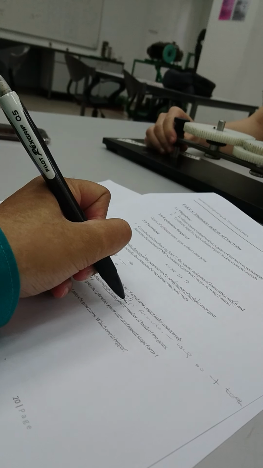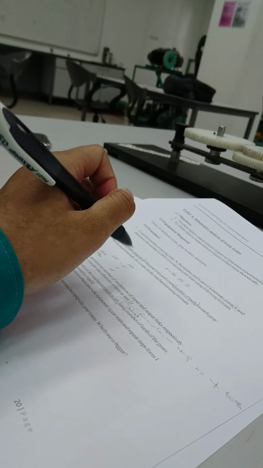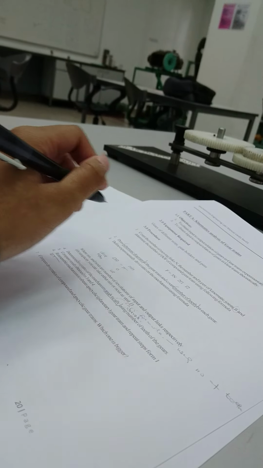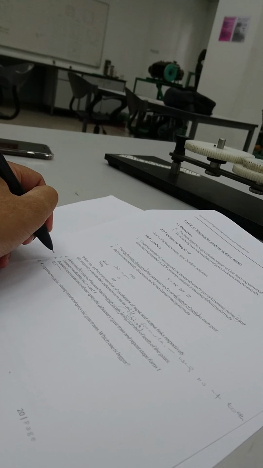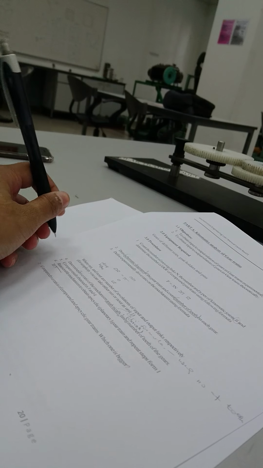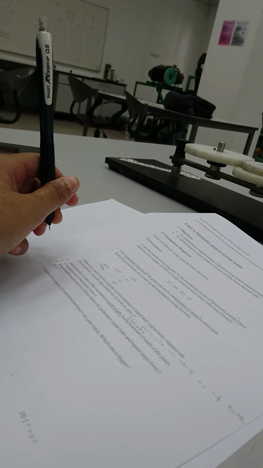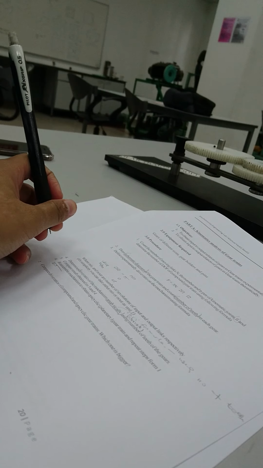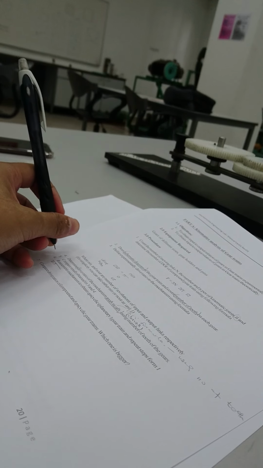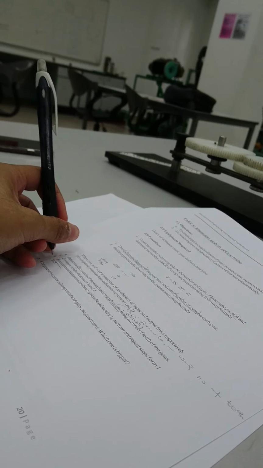Normally you just take the formula, put the information in, and get the answer. Today you need to derive the formula, so you know how hard it was for the previous scientists. Normally you just take the formula for granted.